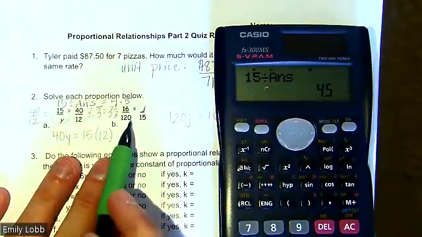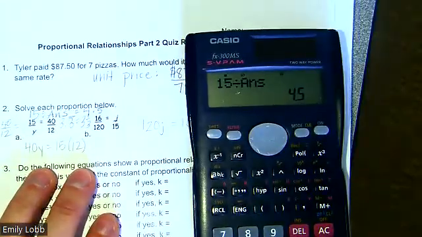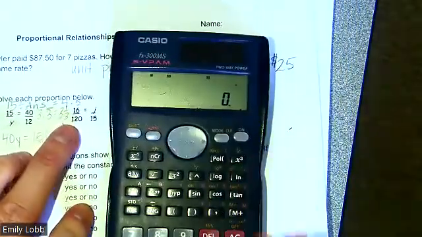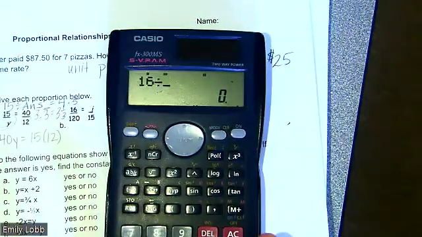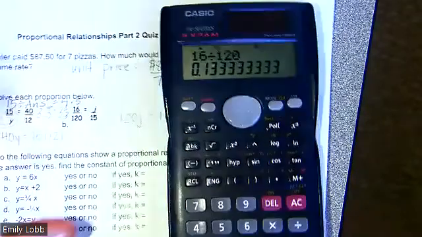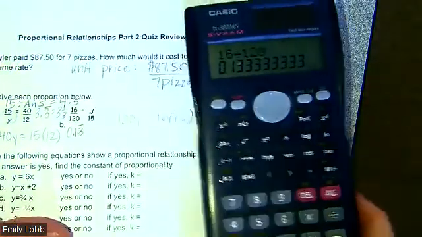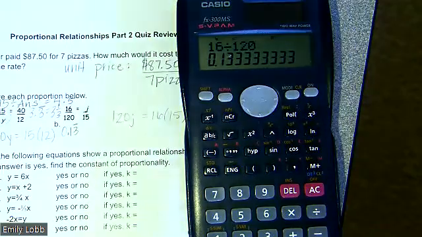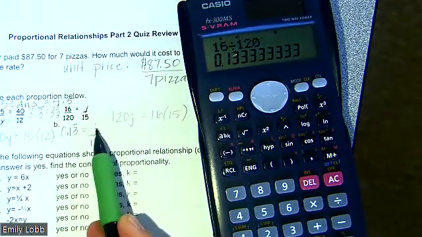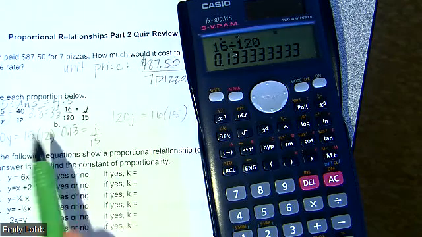All right, now here, we're going to find this unit rate. 16 divided by 120. So I'm clearing, and I have 16 divided by 120. 0.13, and the 3 is repeating, not the 1, 3. And then this equals J divided by 15. So whatever J is, if we divide that by 15, we get this.